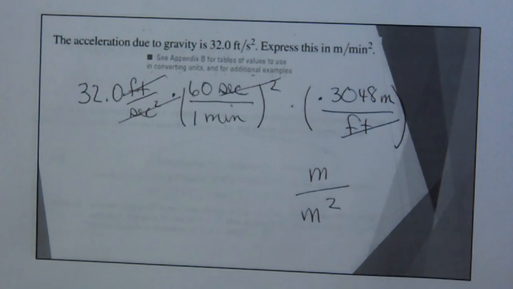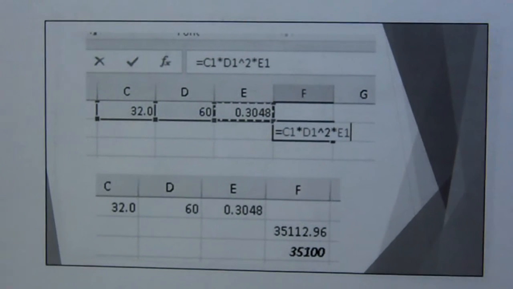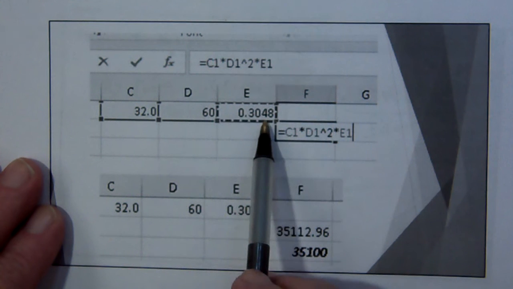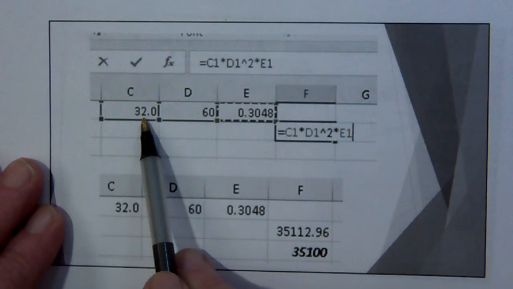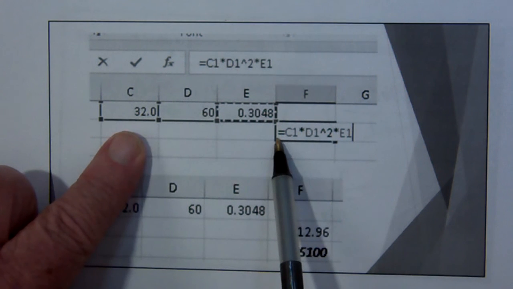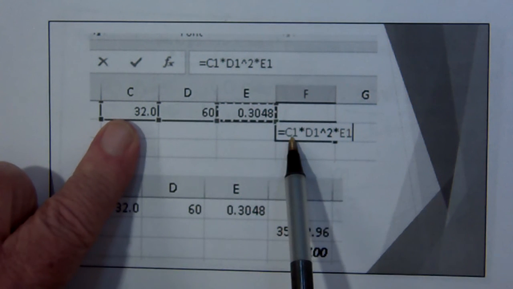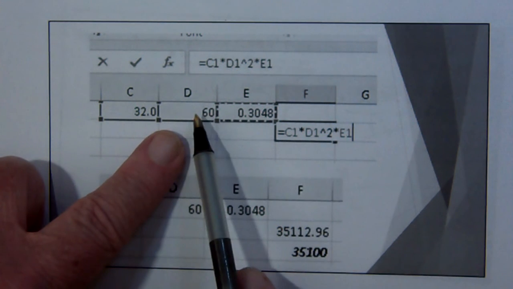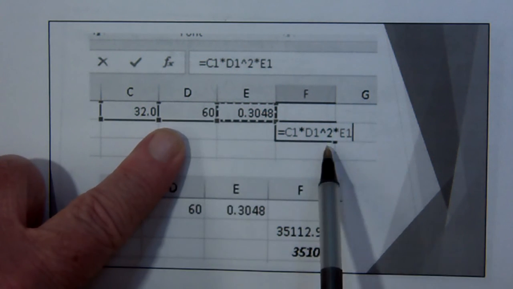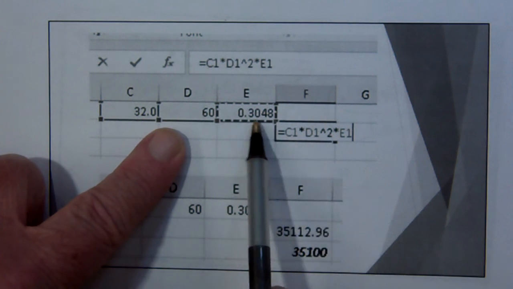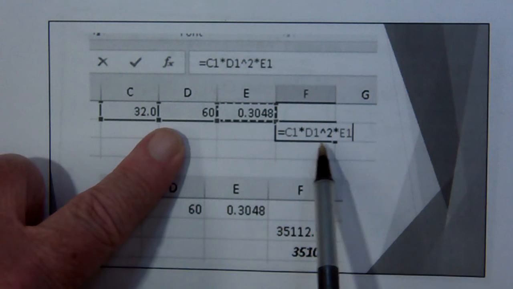Now we have to do the numbers, and let's talk about how we will do the numbers in Excel. So here, there's my 32.0, there's my 60, and there's my conversion factor. These two are exact. That is a measured quantity. So I'm going to make a formula, equals. I click on C1 to get 32. There's my multiply, which is the asterisk. Then I click on D1, the exact value, 60, and I have to square that one. There's the caret 2. And then I'm going to click on E1, and I'm multiplying that.